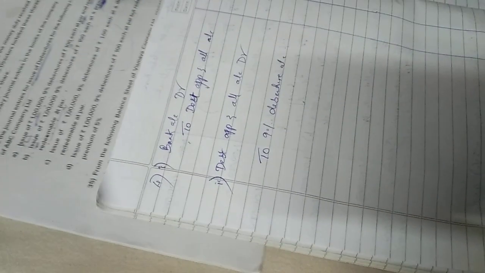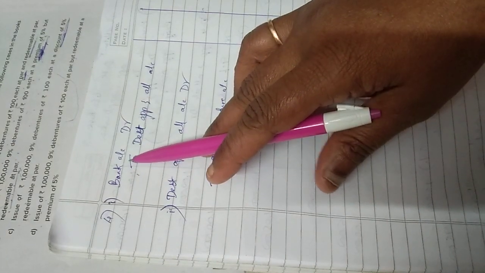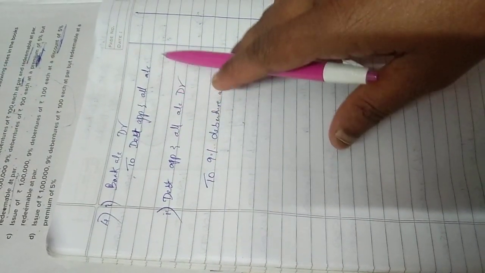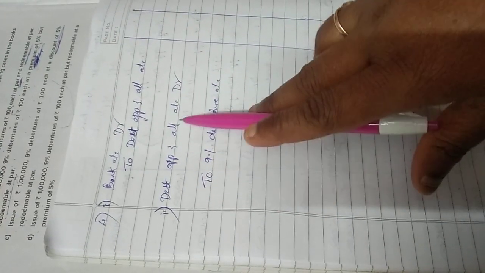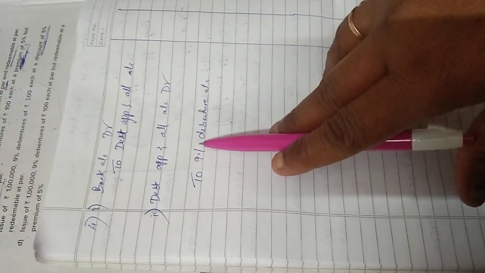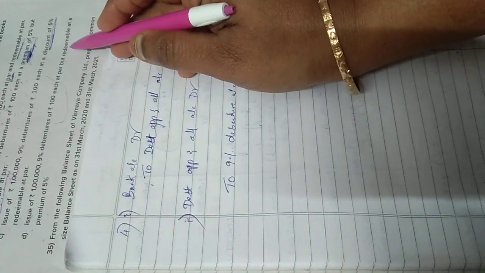Again, I told you, whichever case, the first two basic entries, you will write it and keep it ready. So the journal entries are bank account debit to debenture application and allotment account being application money received, debenture application and allotment account debit to 9% debenture account being application money transferred to 9% debenture. Now again, read the question. As I said, there will be two parts. One is issue and redemption.